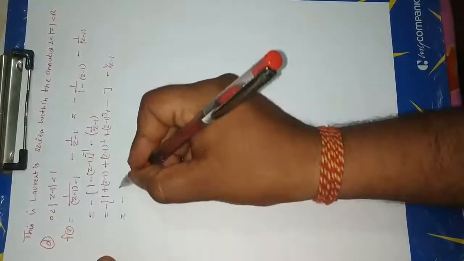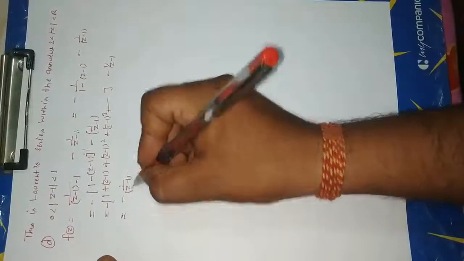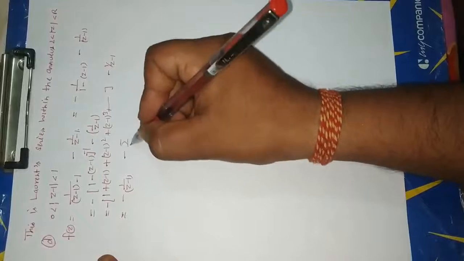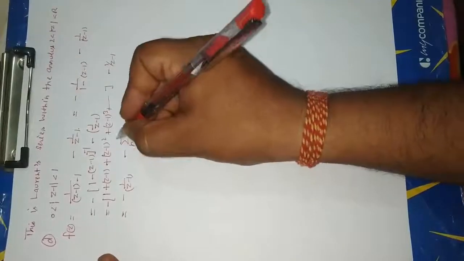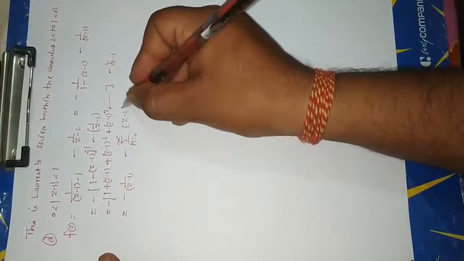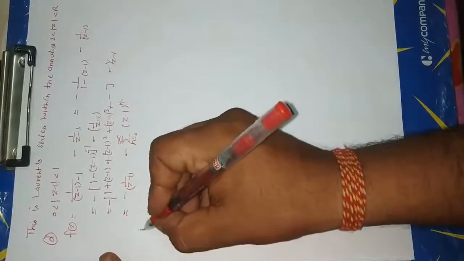This is equal to −1 upon (z − 1) − summation n = 0 to infinity (z − 1)^n.